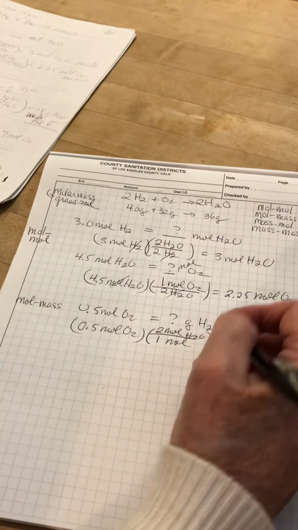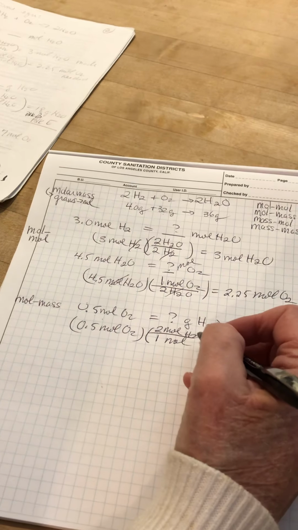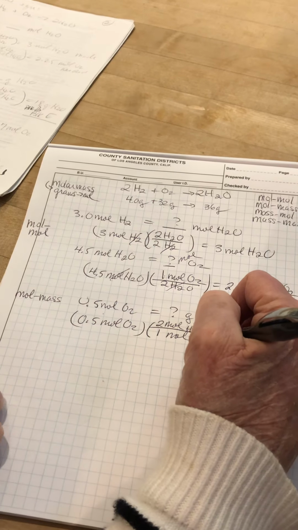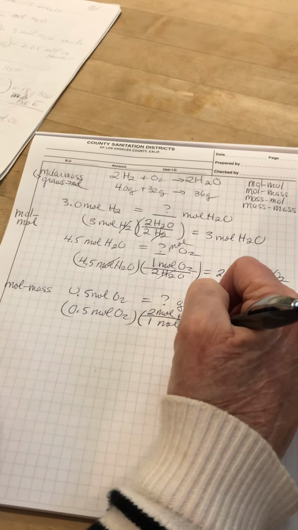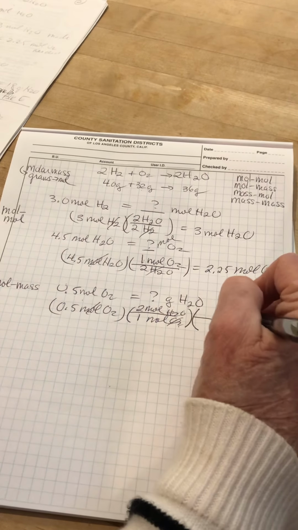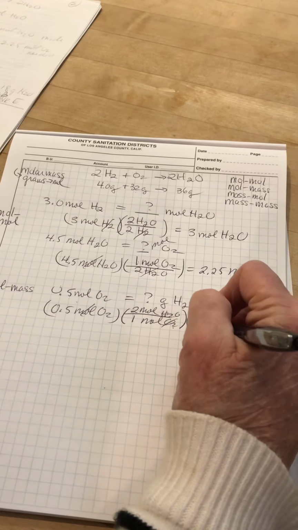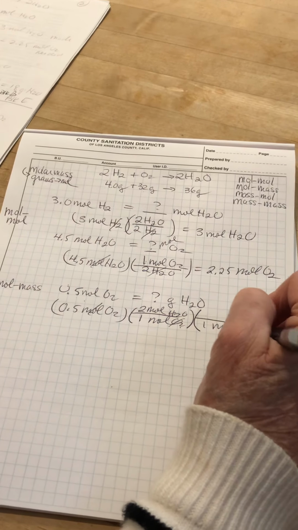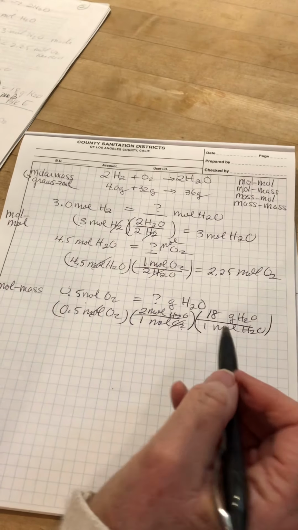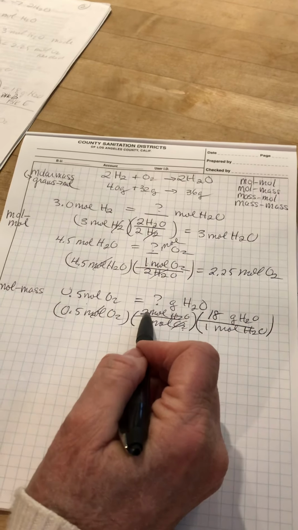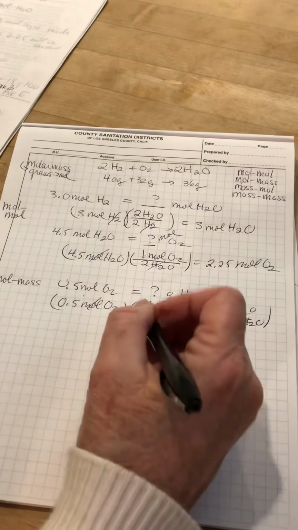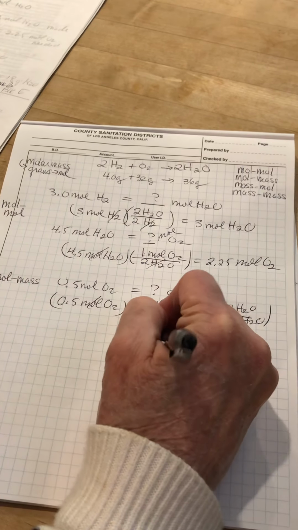Okay, so now I'm at moles of water, and what I have to do is get to grams of water. If I want to go from moles to grams, I am going to multiply by the molar mass of water. Moles of oxygen have canceled. I have moles of water. I need grams of water on the top. I need moles of water on the bottom. The molar mass of water is 18 grams per mole. So 0.5 times 2 is 1, divided by 1 is 1, times 18 is 18 grams of water produced.